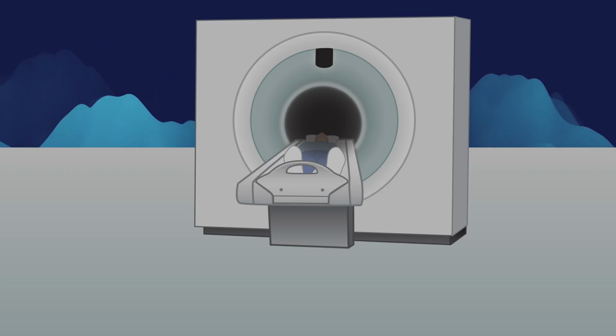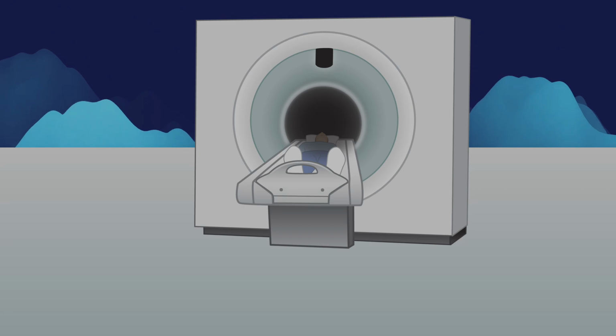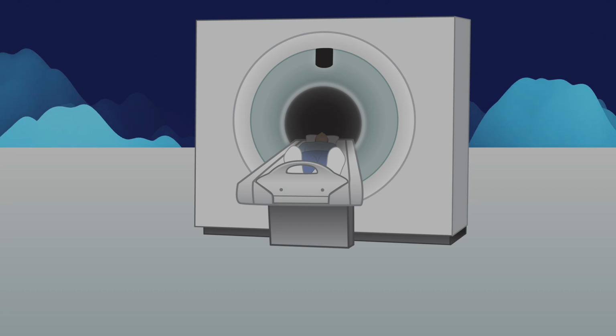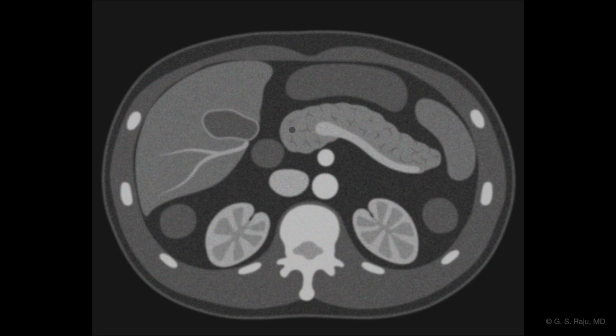So whenever you see a patient with abdominal pain and you think there is a pancreas problem, we end up doing a CT scan with IV contrast with a special protocol called Pancreas protocol. And we look at images like this.